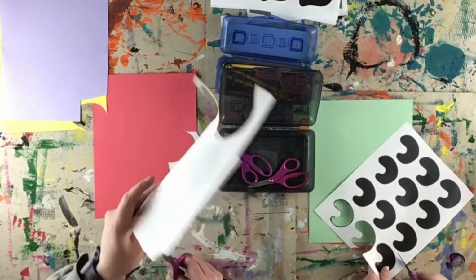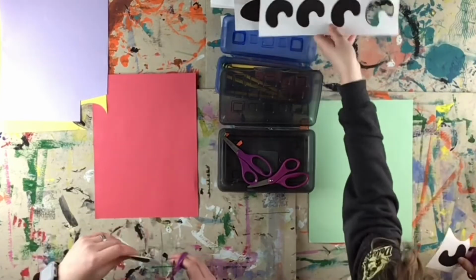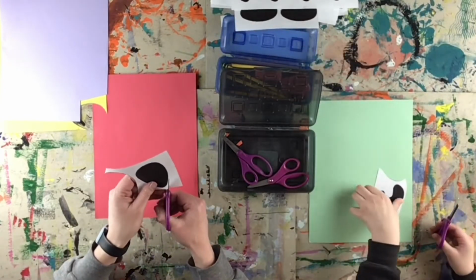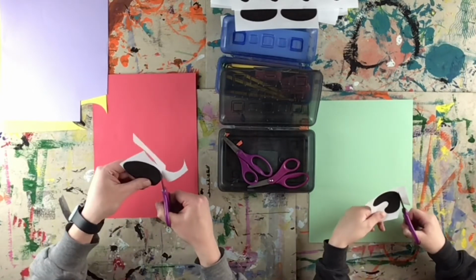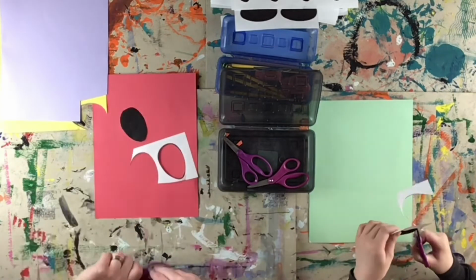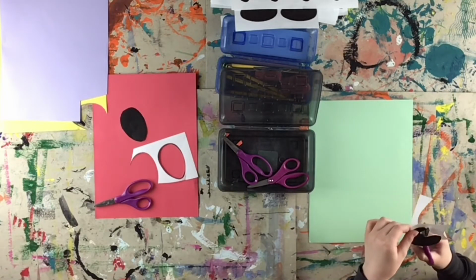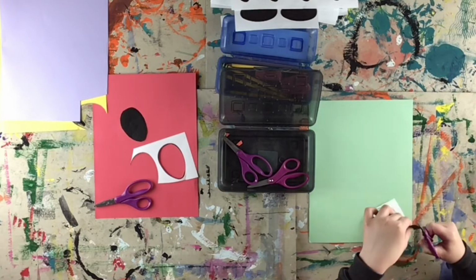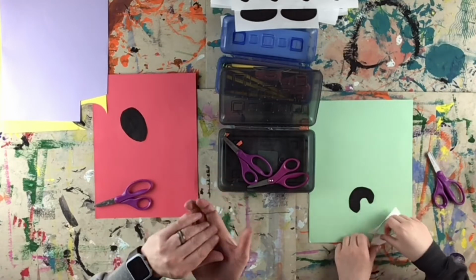That way, if anybody else wants to use this shape, they can. And you can go ahead and do a line cut. The scraps can go in the recycling bin.